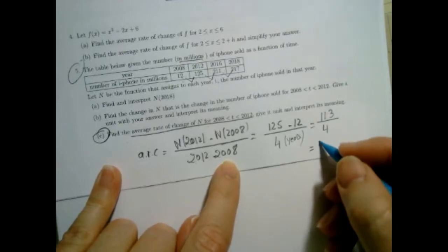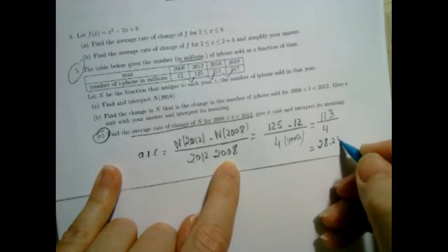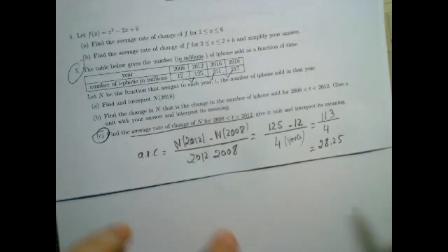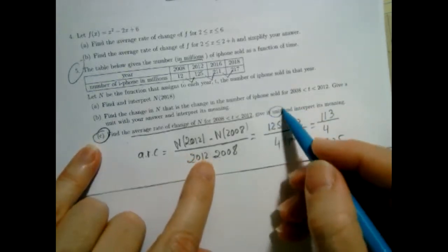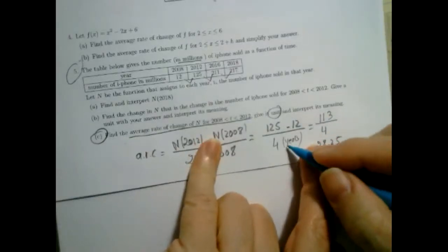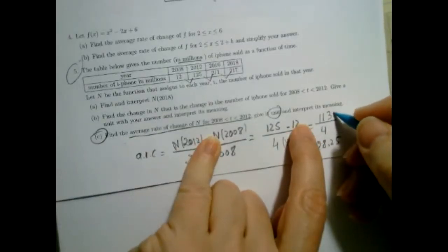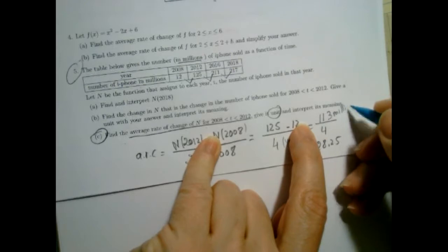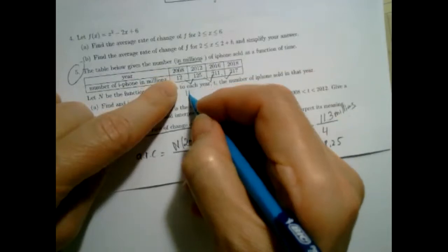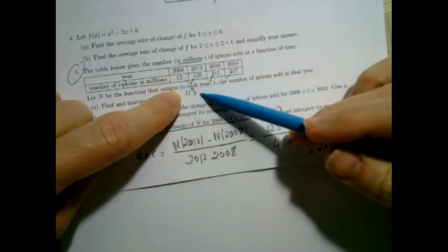If we evaluate this, we get a certain number. I'm getting 28.25. But the question is, what's the meaning? What's the unit of this? During those 4 years, 113 million extra iPhones were sold.